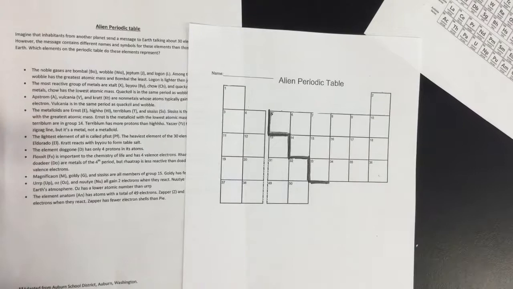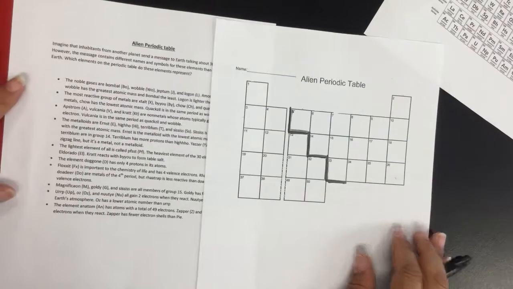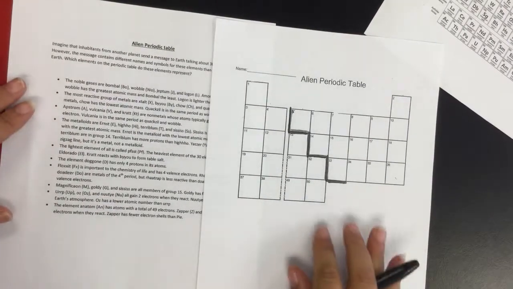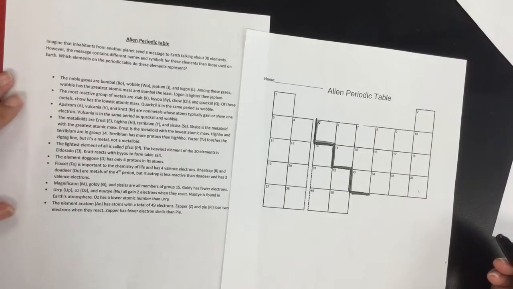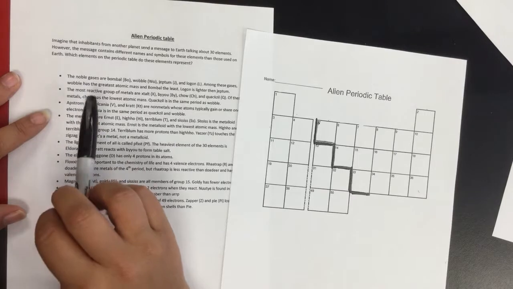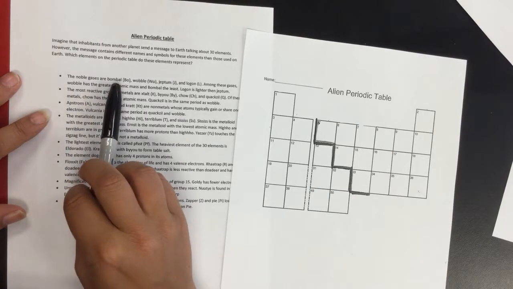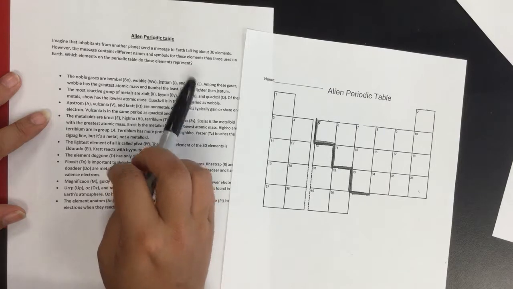Okay, so the way you work this is you read one of the prompts and it'll give you some information. So let's read the first one. I'll do the first part in this video so that you can see how this works. The very first prompt says, the noble gases are bombal, wobble, gyptum, and logon.